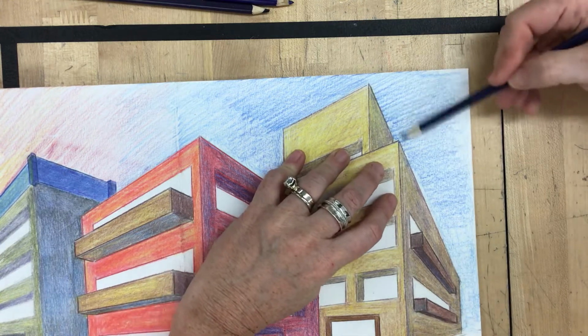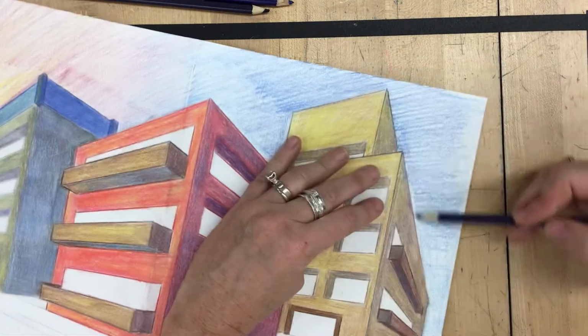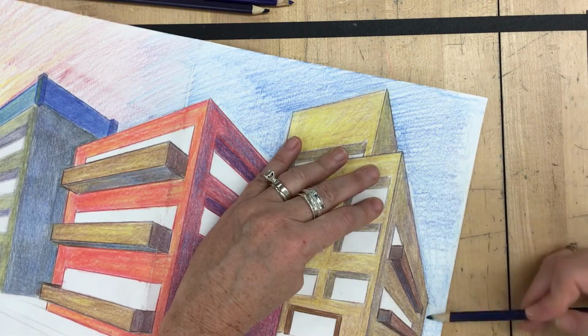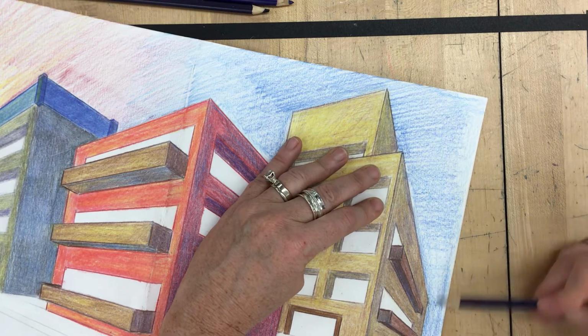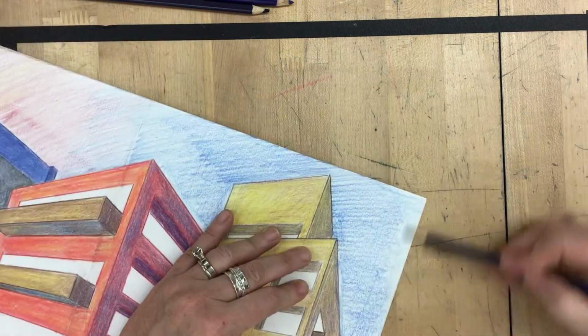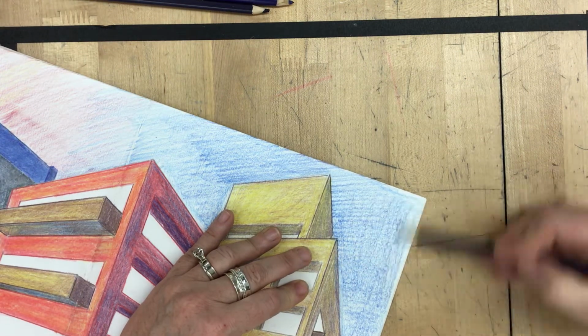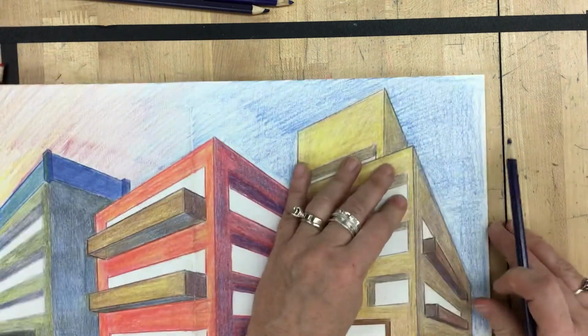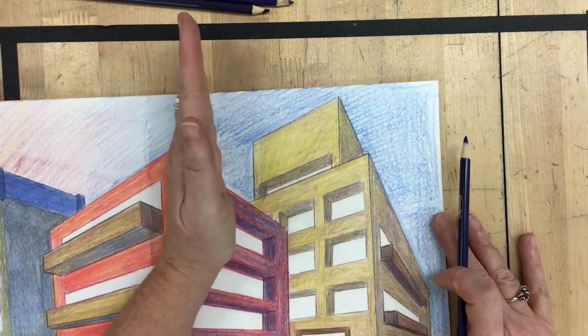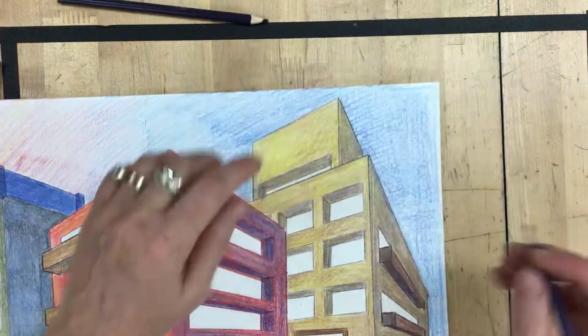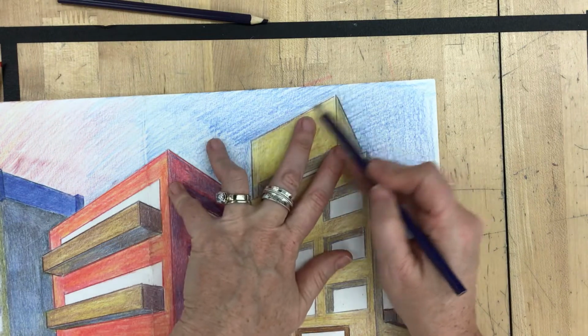So the farther away we get from our light source over here, the darker that transition should continue to carry across the paper. So it shouldn't get lighter again on the other side of the buildings. So I've got sky blue, I've got regular blue. Now I'm going to go in and add my purple.